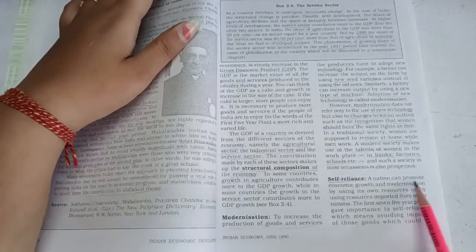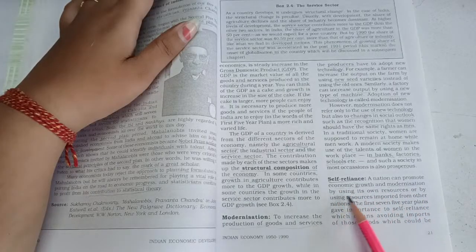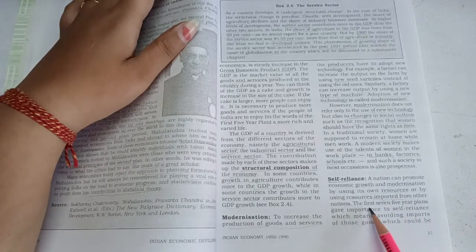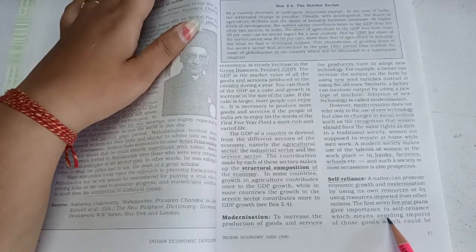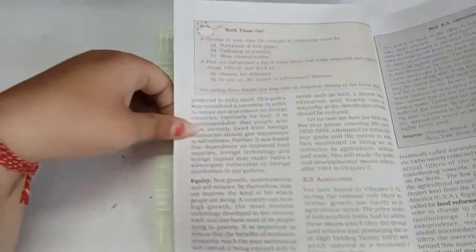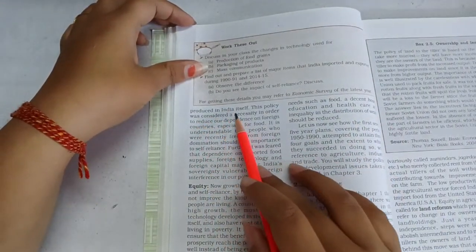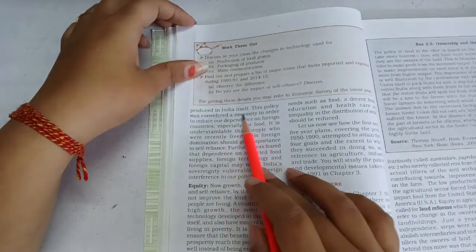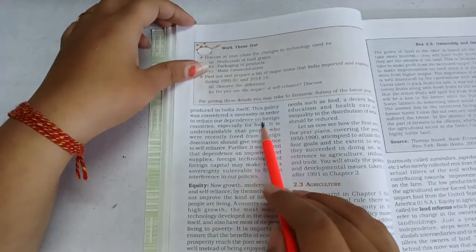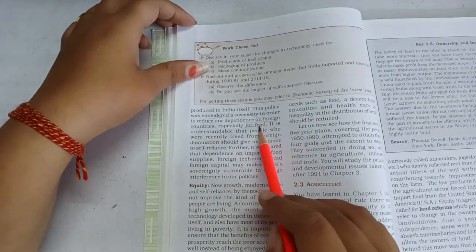Self-reliance. A nation can promote economic growth and modernization by using its own resources or by using resources imported from other nations. The first 7 five-year plans gave importance to self-reliance, which means avoiding imports of those goods which could be produced in India itself. This policy was considered a necessity in order to reduce our dependence on foreign countries, especially for food.